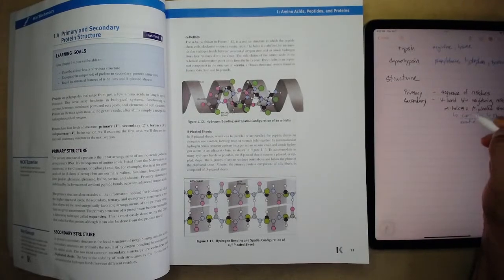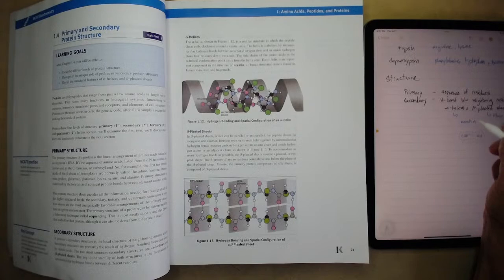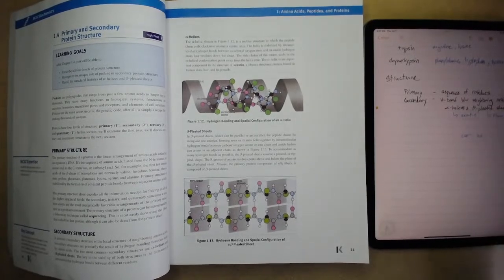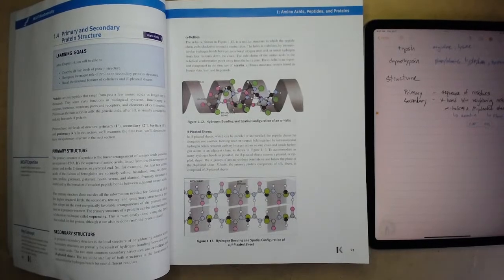So this applies to both of them. So I'm going to put this down under here, just for both of these.